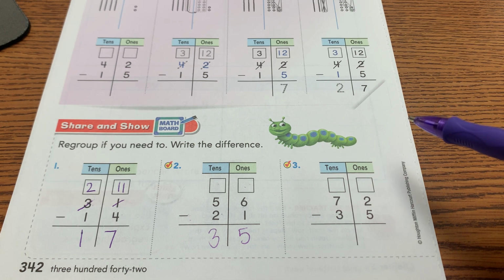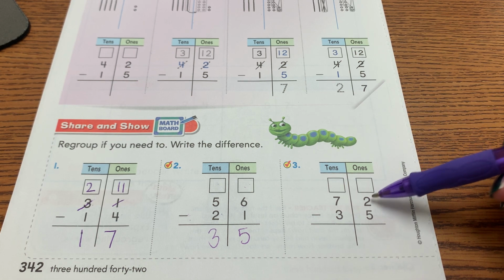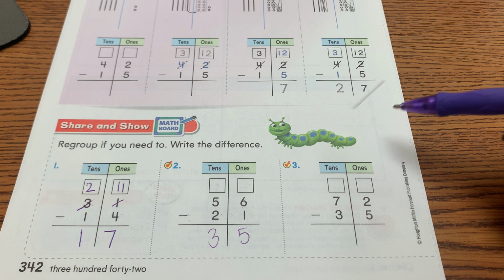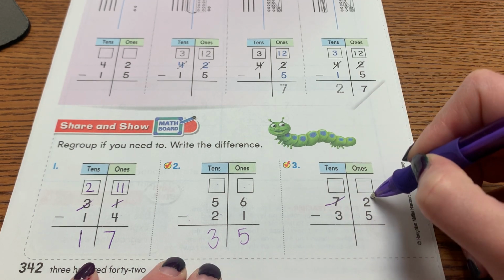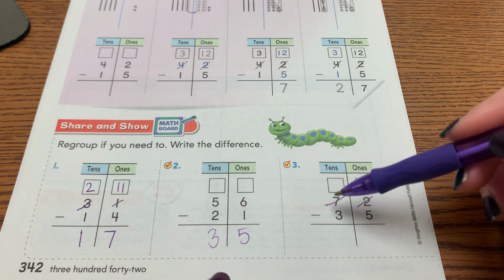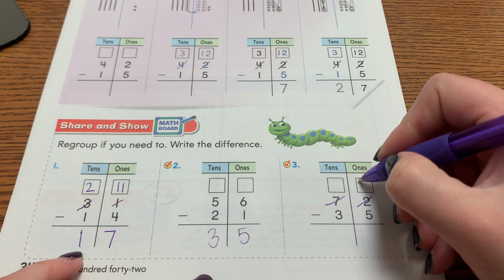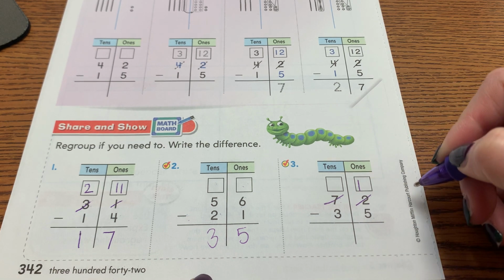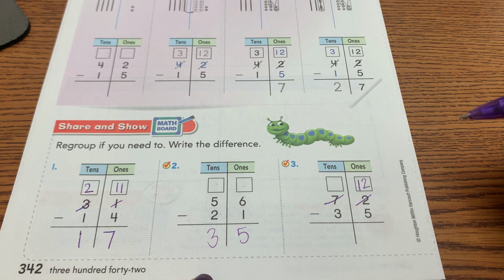Number 3, 72 minus 35. Look at the number in the ones. More on the top or more on the floor? More on the floor. So we've got to go next door and get 10 more. So we cross those out. We take a 10 away from the 7 and move it to the other side. So here's my 10. I'm going to use it as a 1 in the tens place. And I just add my 2 up here to go here in the ones place.